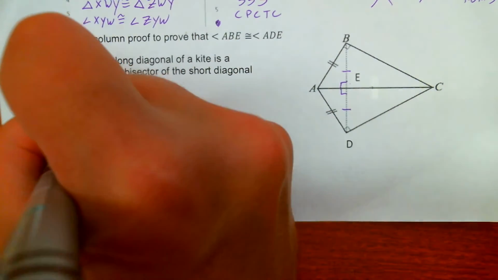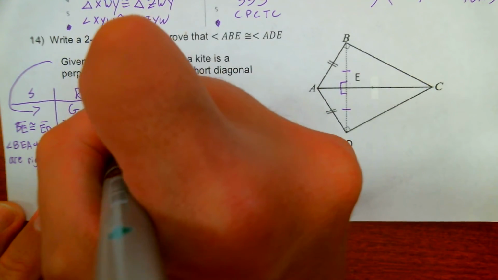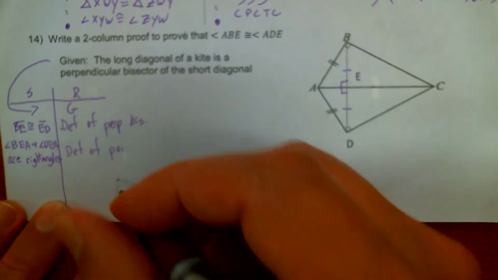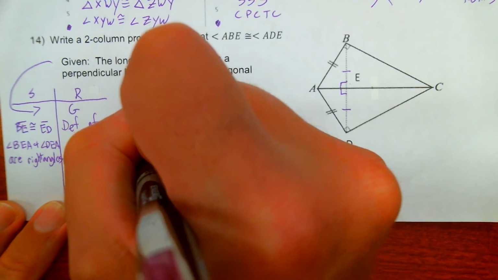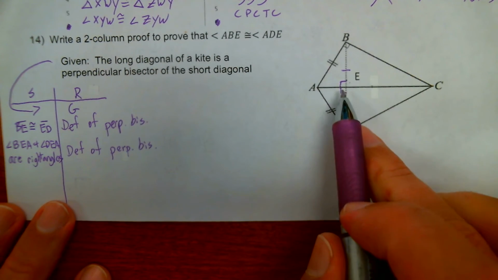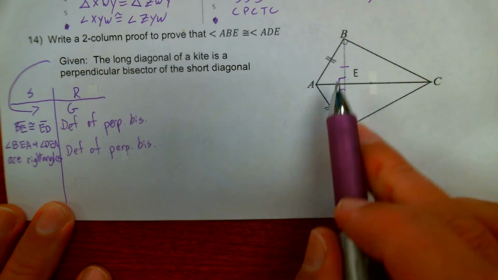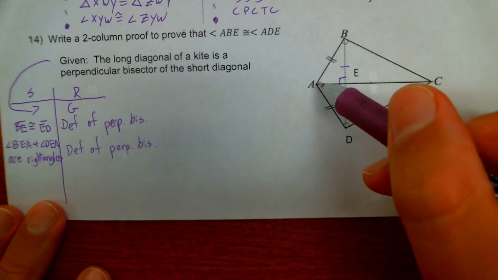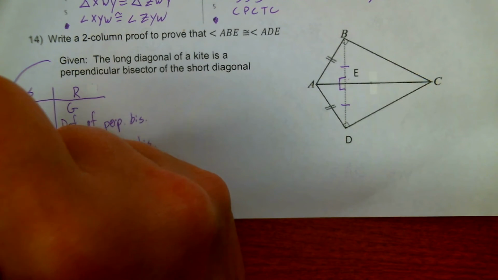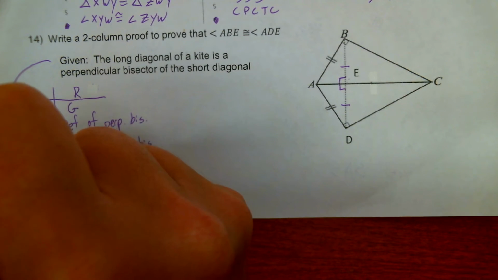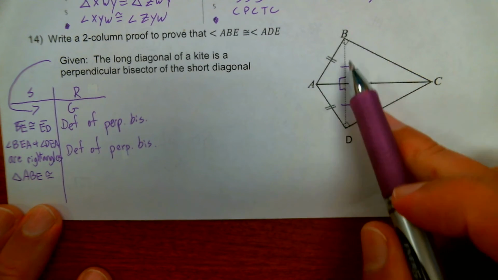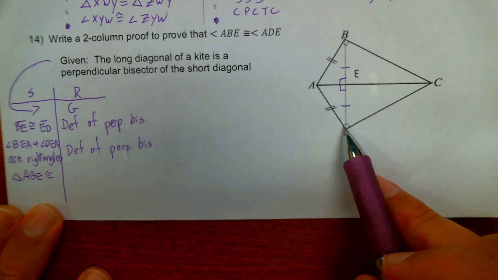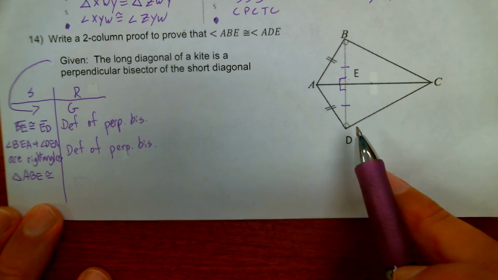Why is that? Same thing. Definition of perpendicular bisector. Okay. So if I have a box here and a box here, the hypotenuse on each triangle is congruent. One of the legs is congruent. I can now say that triangle ABE is congruent. Now I chose to go ABE, so I'm going through the double tick, through the single tick. So down here I got to go through the double tick, through the single tick. So that's going to be congruent to triangle ADE.